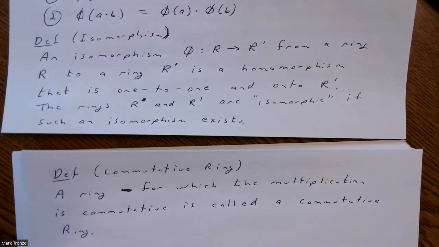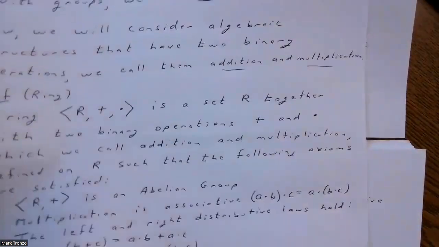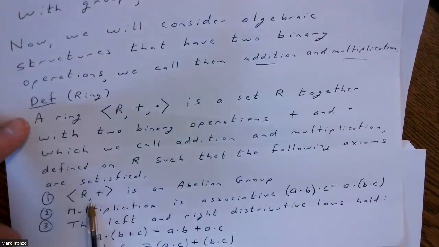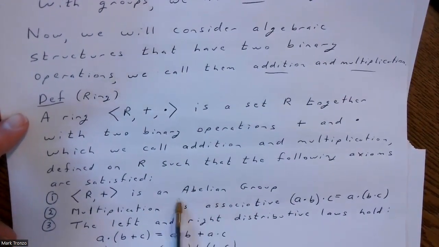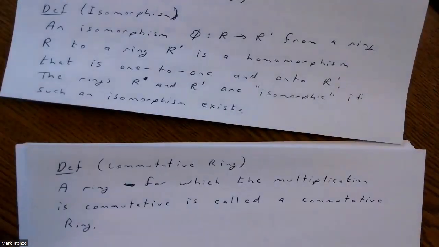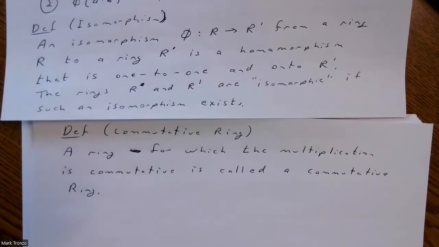As we said, automatically the ring is commutative under addition. Remember, one of the definitions of a ring is that under the first operation, which we call addition, it's abelian, so it's commutative under addition, but doesn't necessarily have to be commutative under multiplication. But if it's a commutative ring, it is commutative under multiplication.